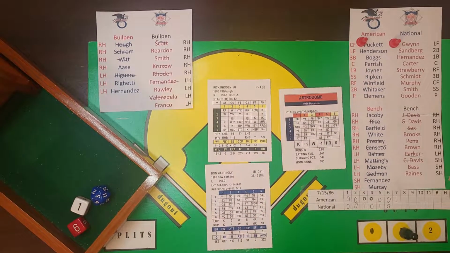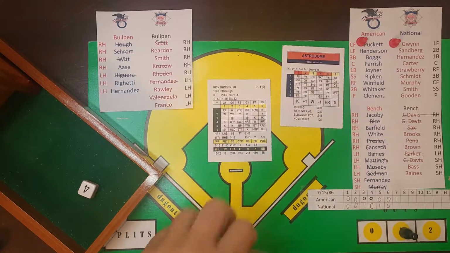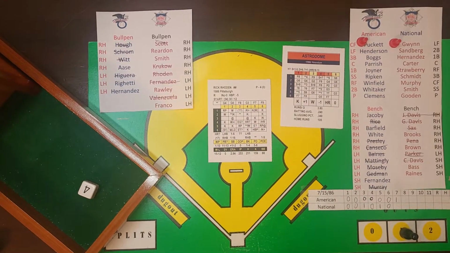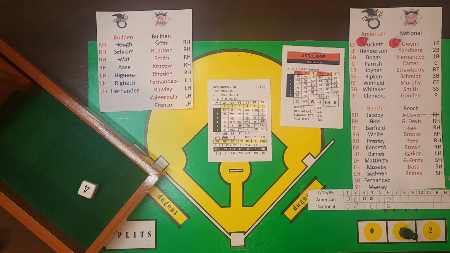So it's a range play, and it's going to fail. So Mattingly will get that single. So Mattingly will single, and the tying run is on base for the American League. And now we got a pinch hitter. It'll be Tony Fernandez pinch hitting for Cal Ripken. Tony Fernandez.